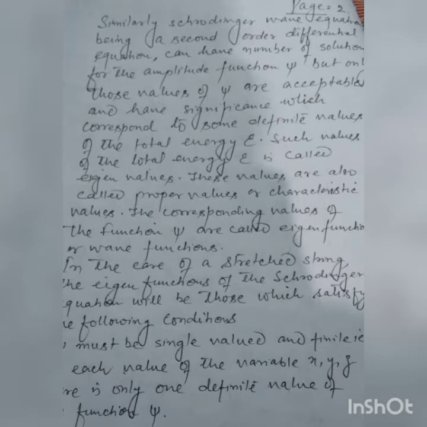These values are also called proper values or characteristic values. The corresponding values of the function phi are called Eigen functions or wave functions.